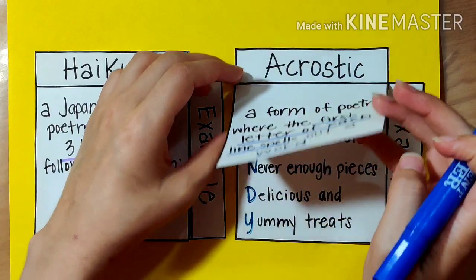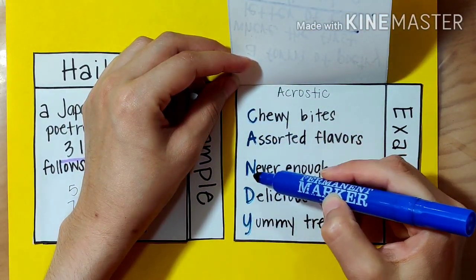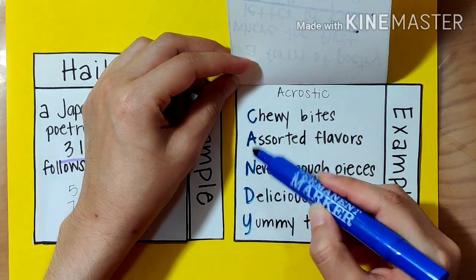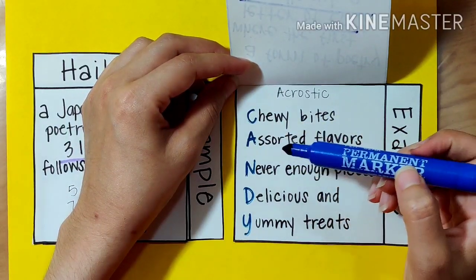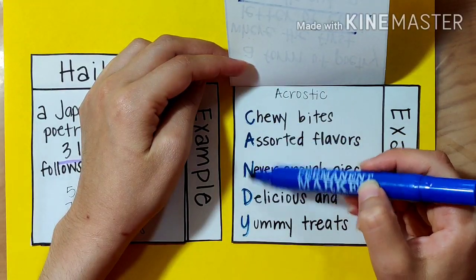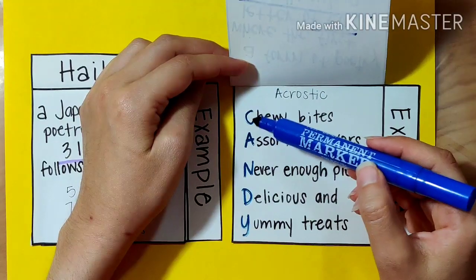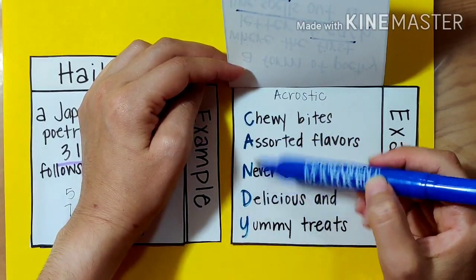When we look over here to our example, I don't know if you can see, but each first letter is actually in a blue color versus the rest of the line. So we can already see that the first letter of each line is spelling a word vertically. In this case we have C-A-N-D-Y, which is spelling candy.